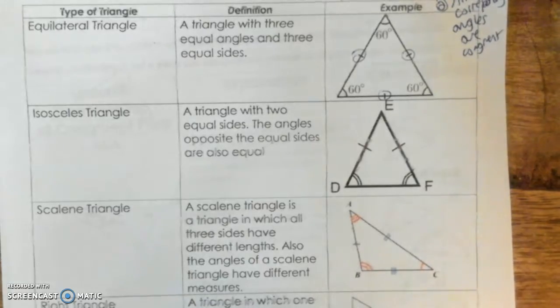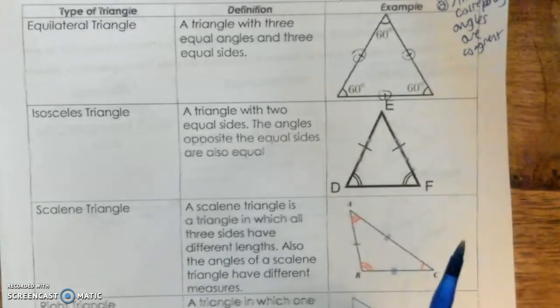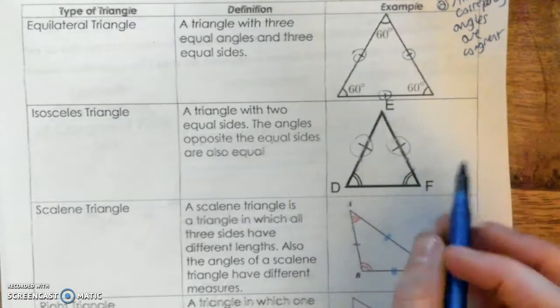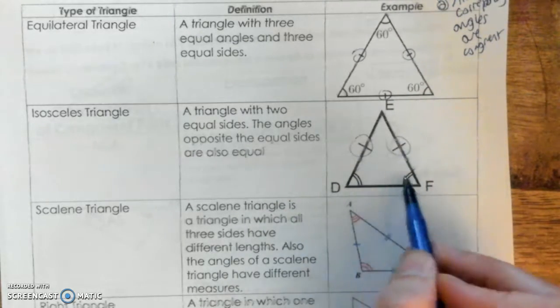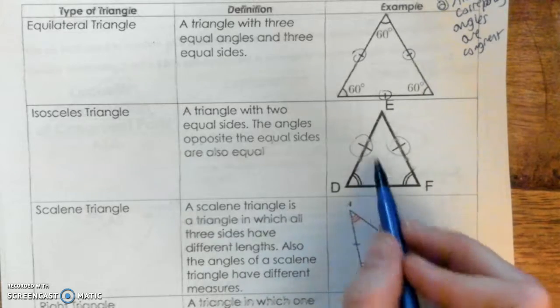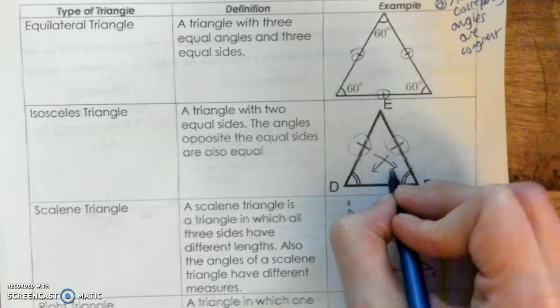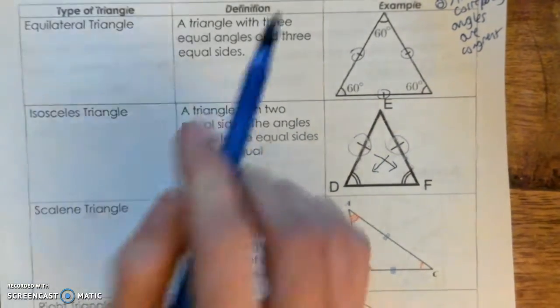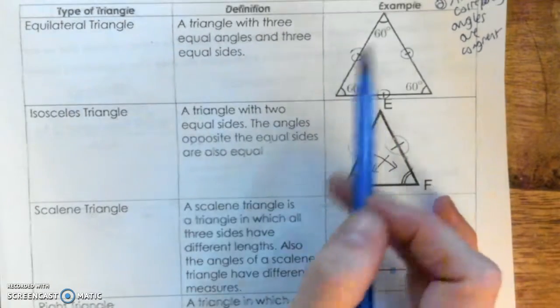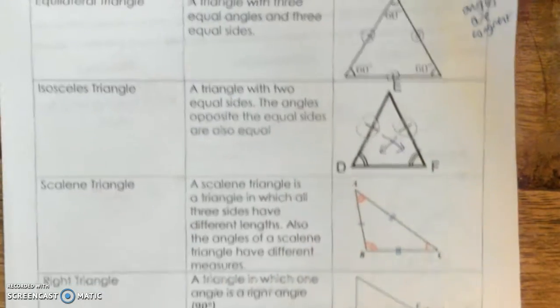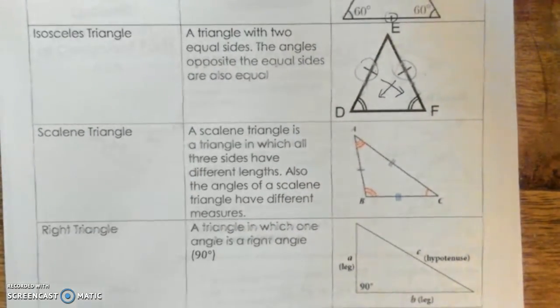All right, isosceles triangle, a triangle with 2 equal sides. So here I have this side and this side that are equal. As a result, I also have 2 equal angles, and they're the base angles that are across from the equal sides, right? So this is across here, and that's across there. All right, so equilateral. All 3 equal sides, all 3 equal angles. Isosceles, 2 equal sides, 2 equal angles. Scalene, no equal sides, no equal angles.